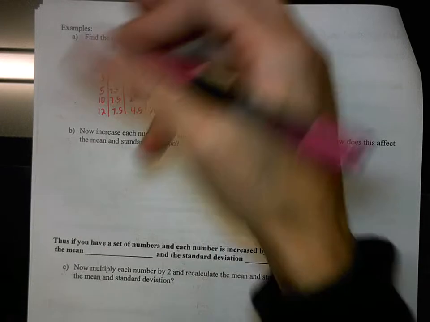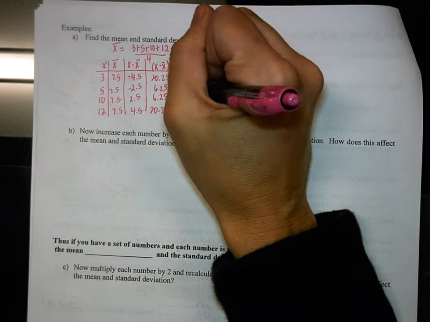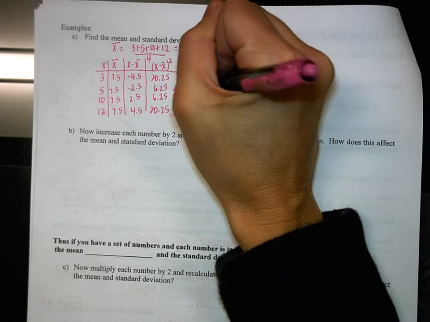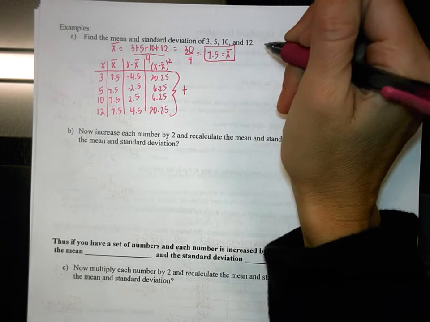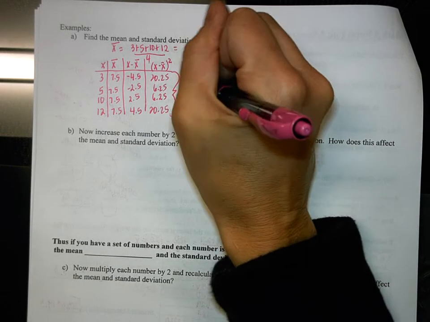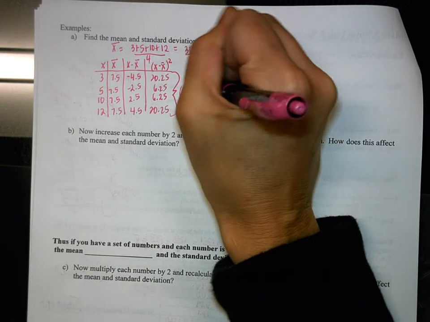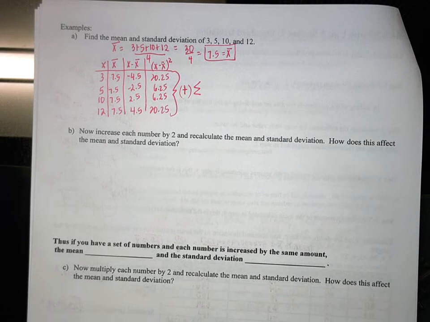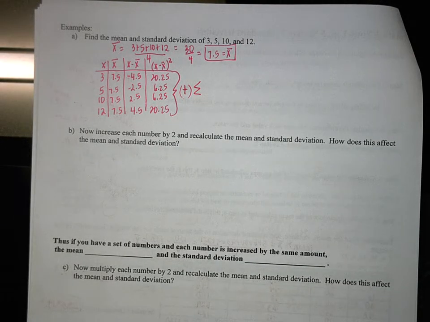Very good. And so if you want to in your notes, you can put like that you're going to add them all up. Okay, we know that when you're talking about adding, it's that summation symbol. Okay, so you add all those up. 20.25 plus 6.25 plus 6.25 plus 20.25, and what does that equal? 53.